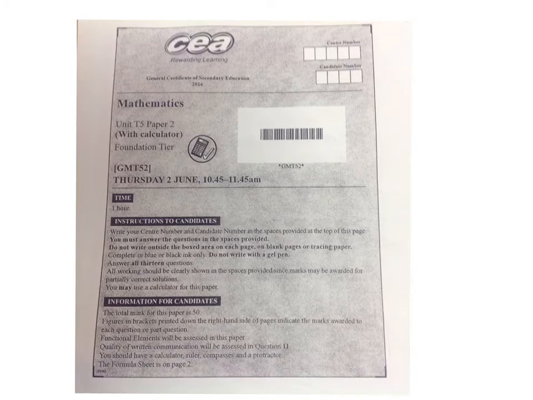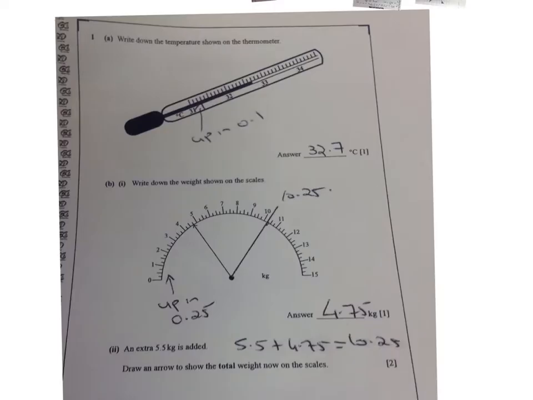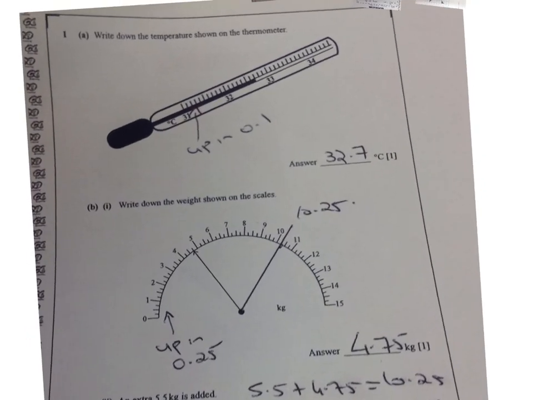Okay, welcome back. So this is the calculator paper, T5 paper 2 in 2016 June. Okay, so I'm going to run through this paper again to see how we get on. Okay, so question 1 is a question on thermometer.